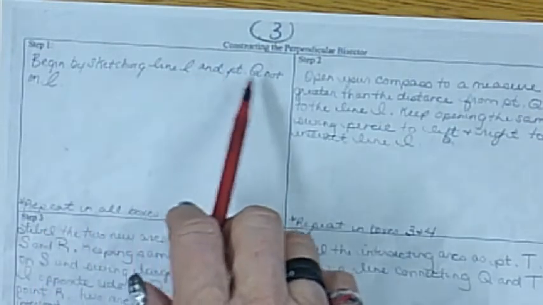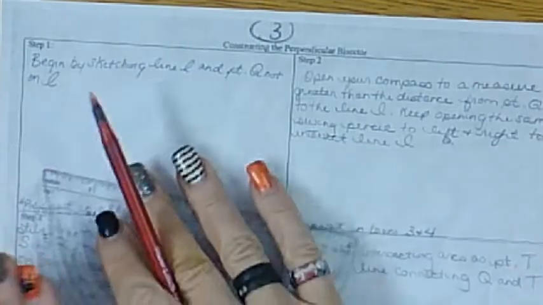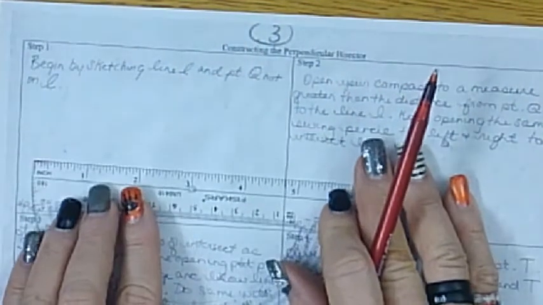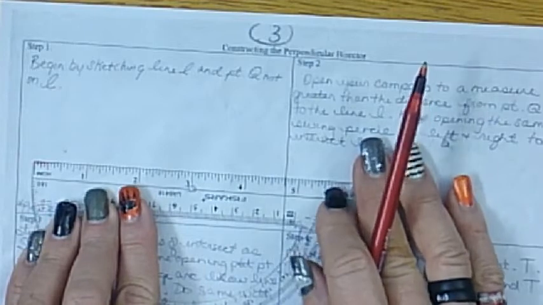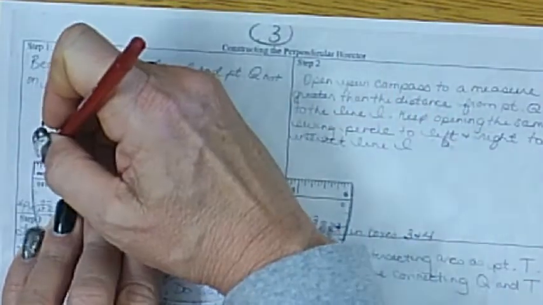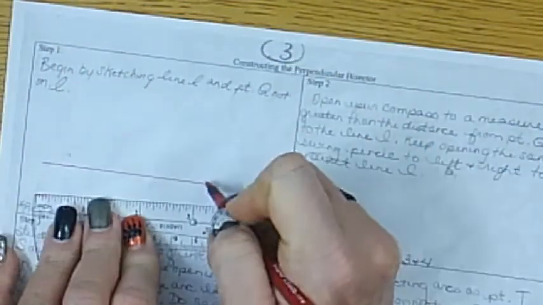Okay, so it says begin by sketching line L and point Q not on L. Okay, and we need to have it in all the boxes. Now these are notes. When you have it on the test, you're only going to have one and recreate one. We're not going to have to recreate the same thing in all the boxes. So whatever you're drawing as far as a line and where the point is at, just attempt to make them look like they're in the same spot. Doesn't need to be exact or perfect. We'll still make it work.